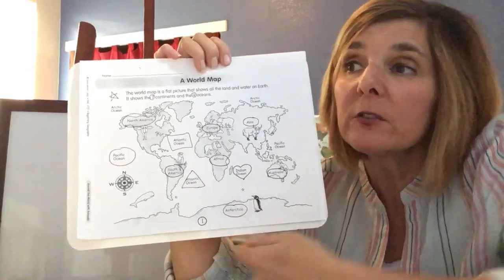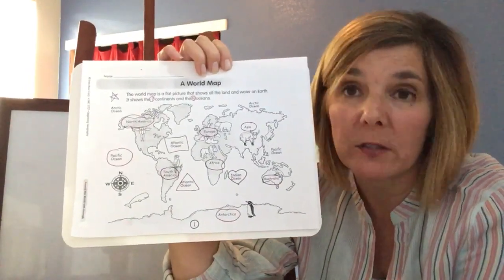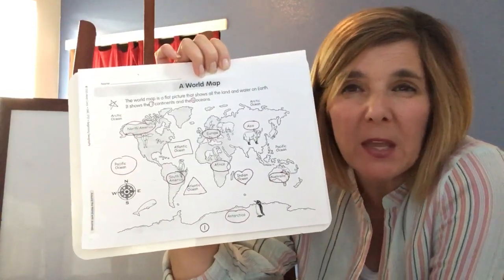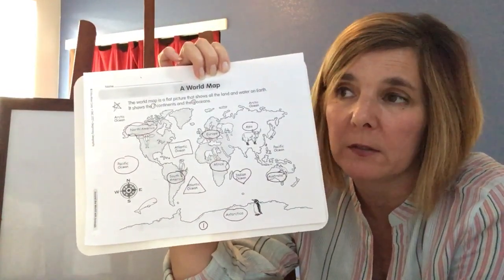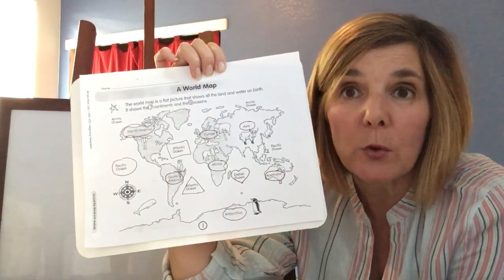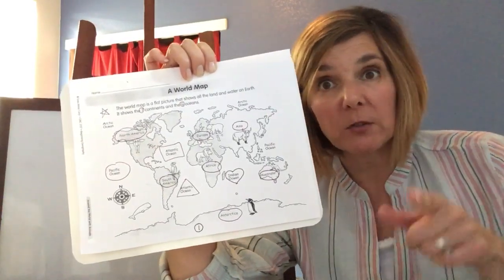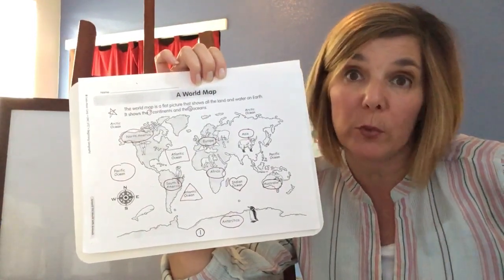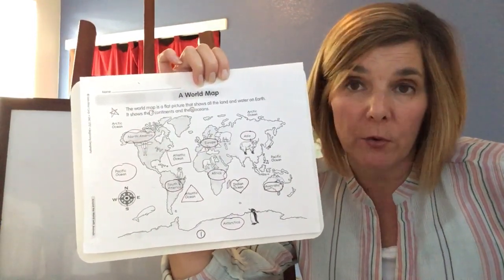All right, let's start with our continents. How many are there? 7. 7 big areas of land that we call continents. Let's start with North America, because that's the continent that you're on right now. That's our continent. That's where we live. We live in North America.